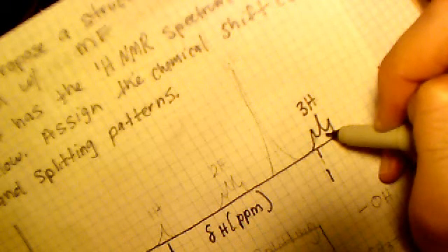Then a little further downfield, there are 6 hydrogens, and they only have 1 peak. Further downfield, there's 2 hydrogens, broken up into 4 peaks. And then furthest downfield, which means it's closest to the oxygen, is 1 hydrogen, and it has a single peak.